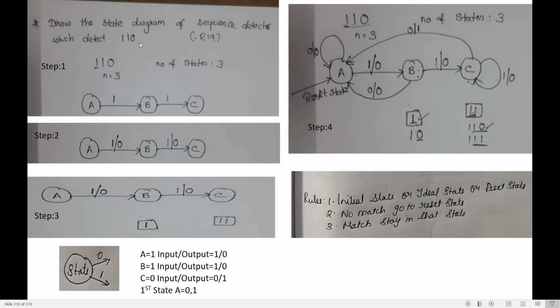So what is the first step? It is very easy. Kindly listen. First step is I need to write the sequence. What is the sequence? 110. After writing the sequence, I need to tell number of states. Length of the sequence is equal to number of states. What is the length of the sequence? 1, 2, 3. So length of the sequence is 3. So number of states is 3.